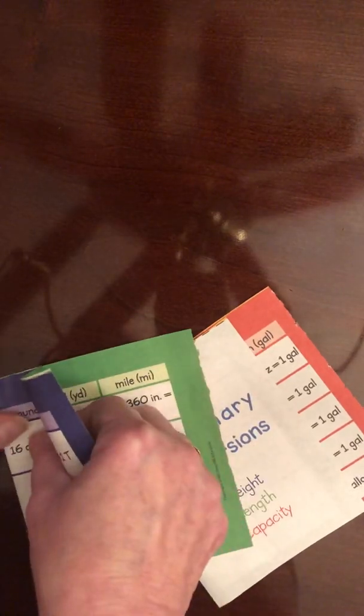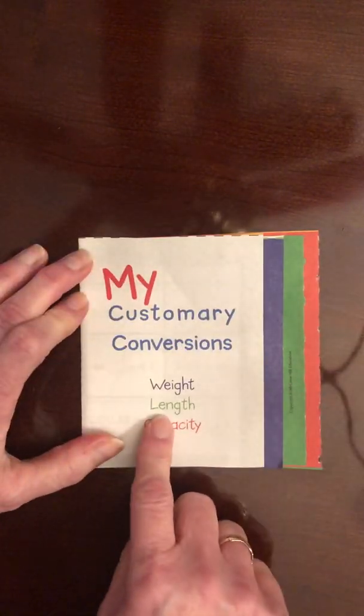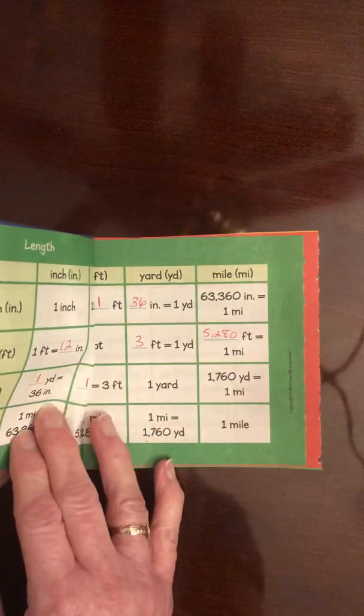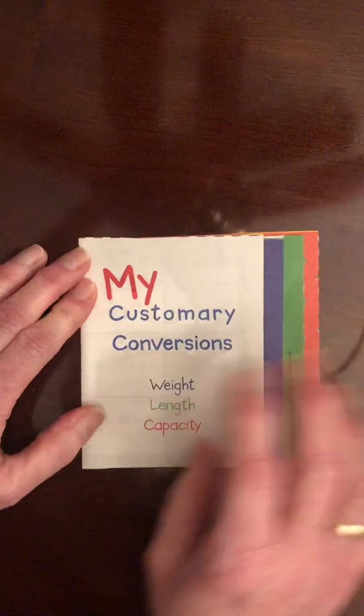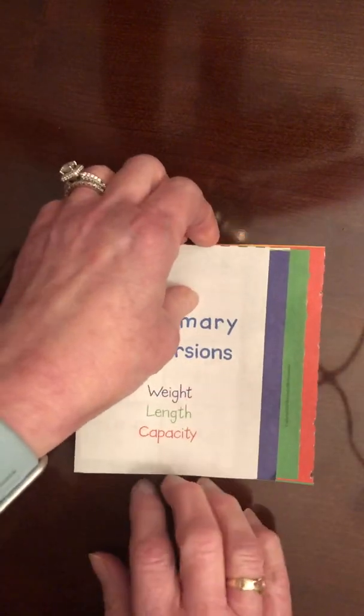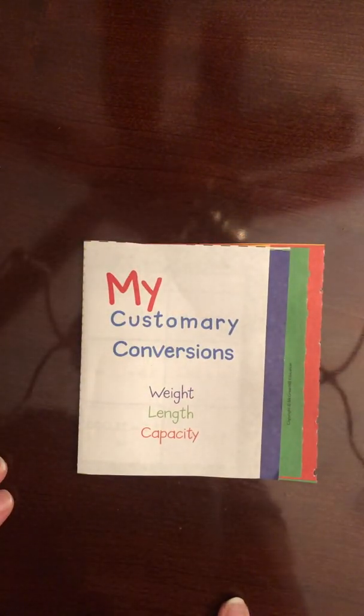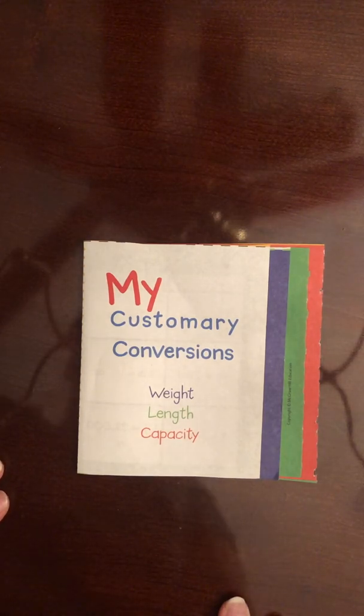Okay, the best folding job here. Fix that. Okay, so put this little book together, and blue is weight. Here's your weight conversions. Green is length. Here's your length conversions, and red is capacity. Here's your capacity conversions. I would hang on to this for the chapter and even for the upcoming quiz once we're done with all the chapter assignments. Okay? All right, so that is that.